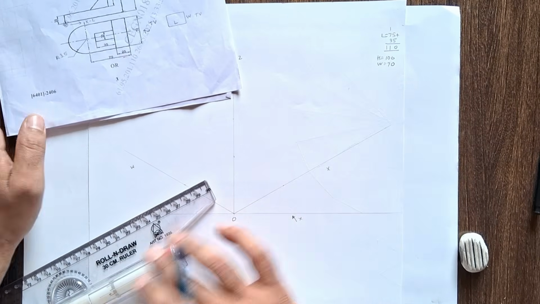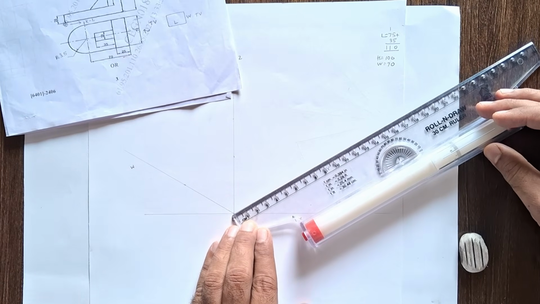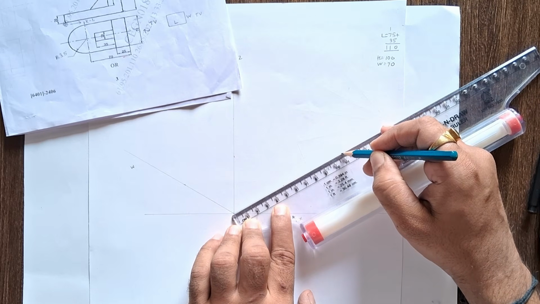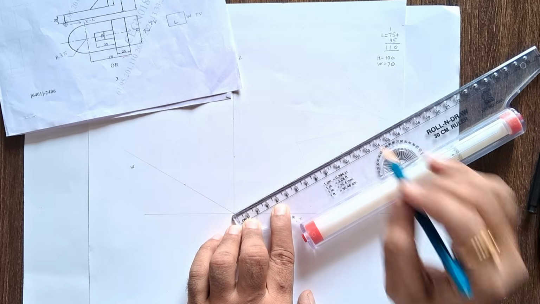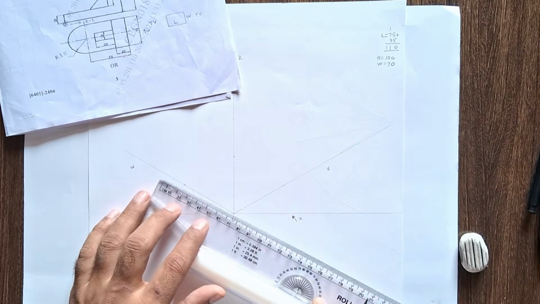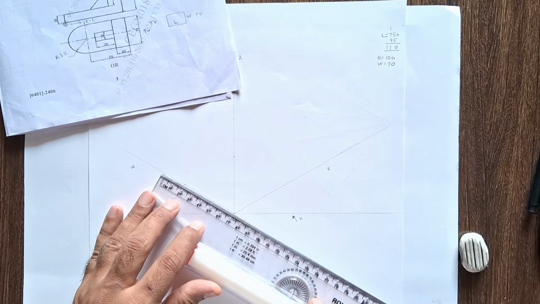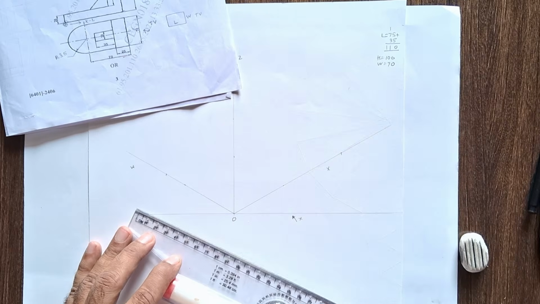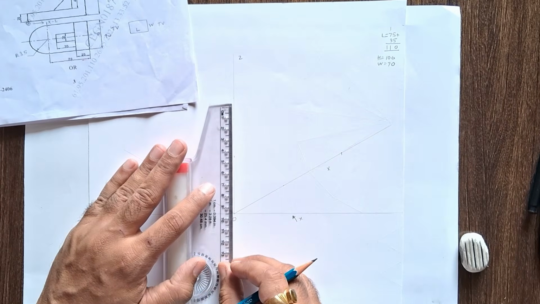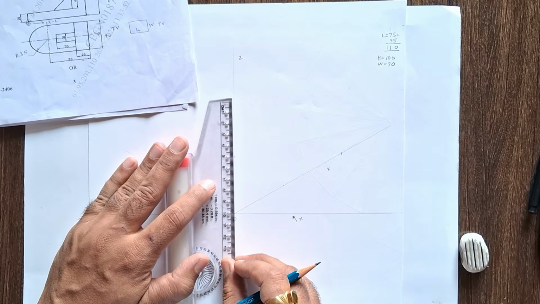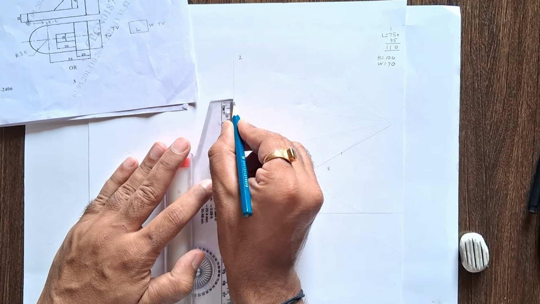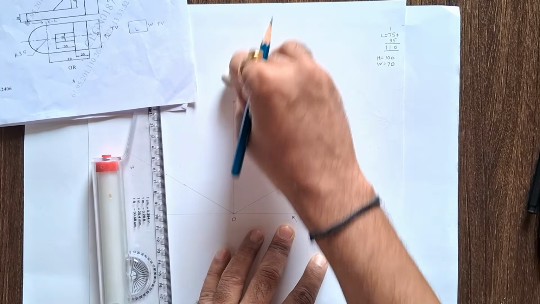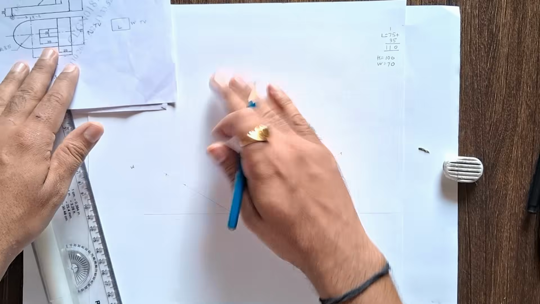So along the x direction we will mark 110 mm distance. This is the length. Width is 70. Along the y direction we will mark the width. This is the width. This is the length, and height is 100 mm. Erase the extra edges. Make a thin isometric box.